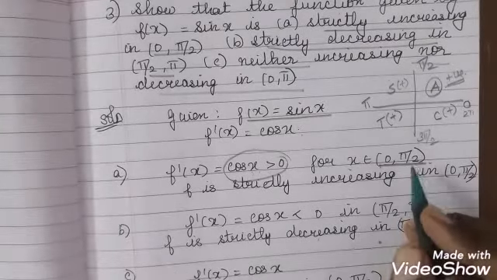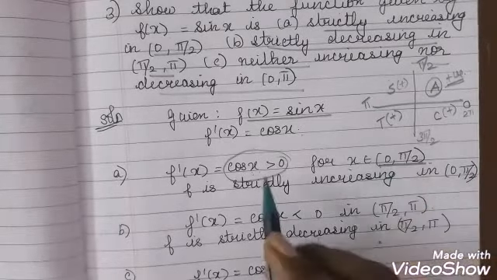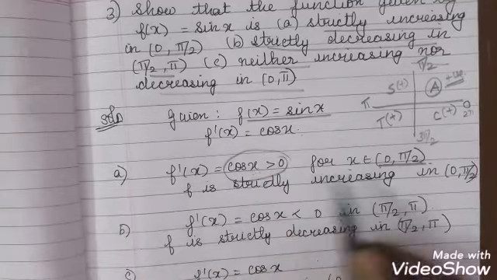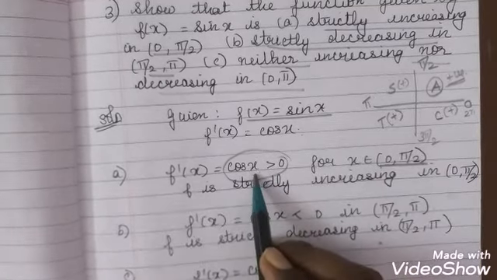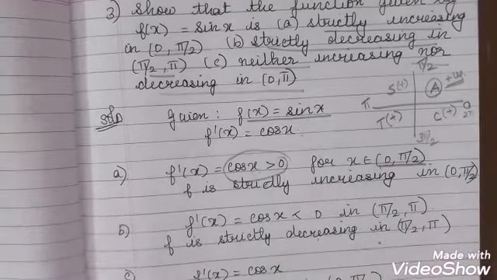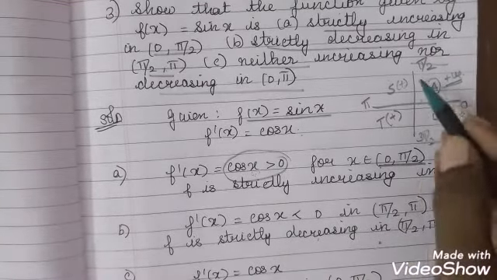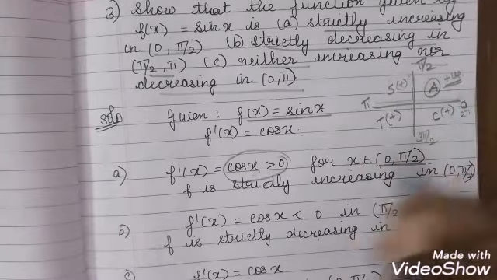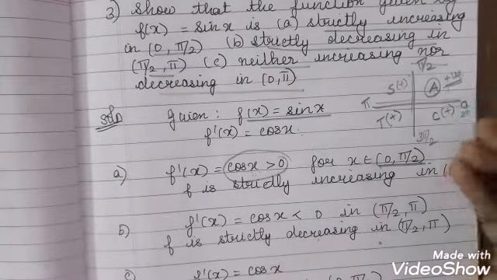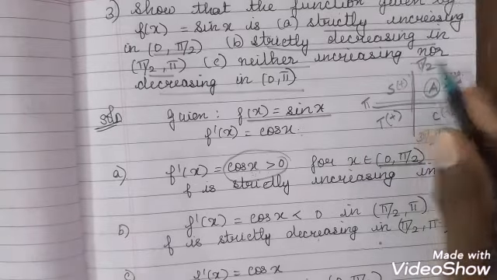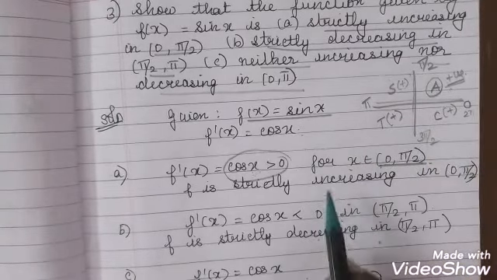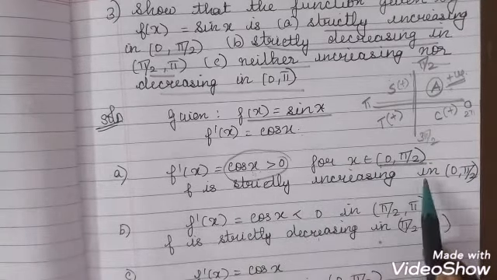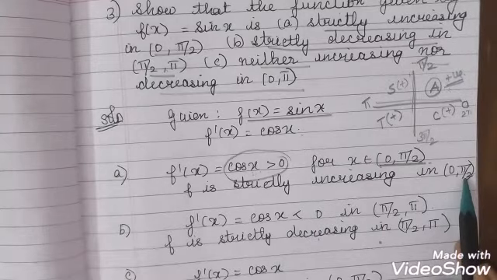In other words, you can also check. If I take cos 0, that is equal to 1. What is cos pi by 2? That is nothing but 0. So here again I can say that it is positive by saying it like that also. But here I have taken the quadrants part. This is how you say it. All the trigonometric functions in the quadrant 0 to pi by 2 are positive. Therefore, I say that f is strictly increasing in (0, pi by 2).